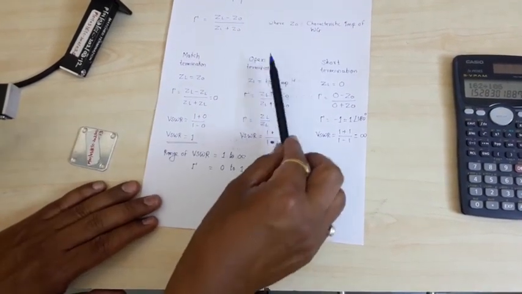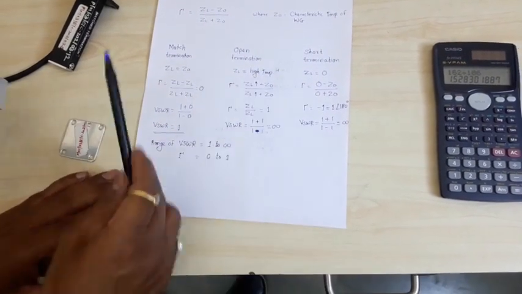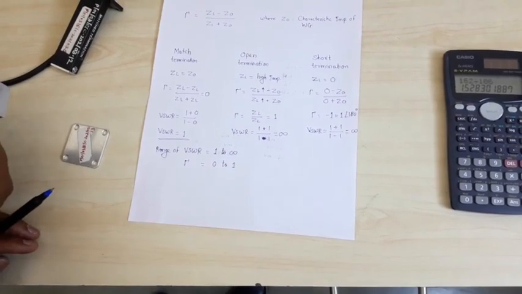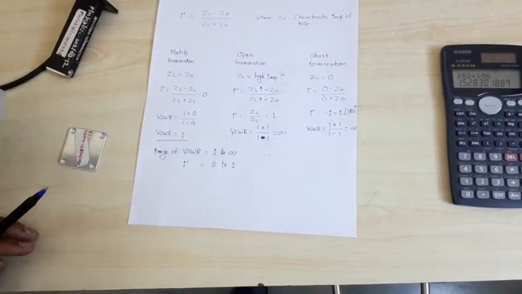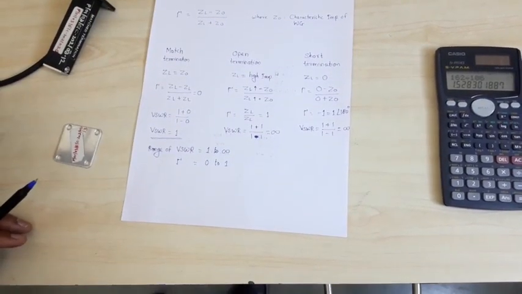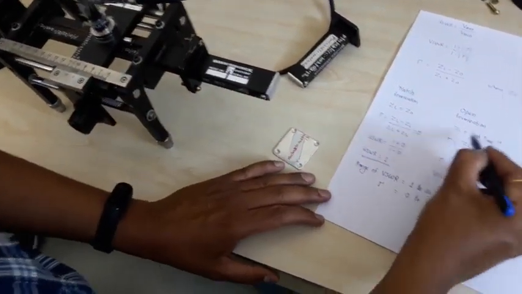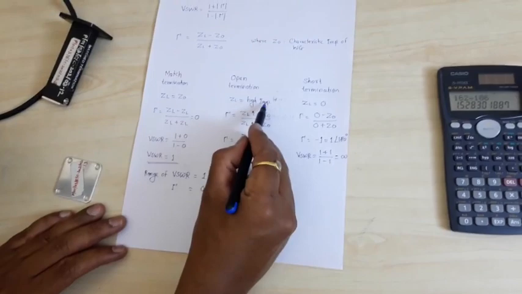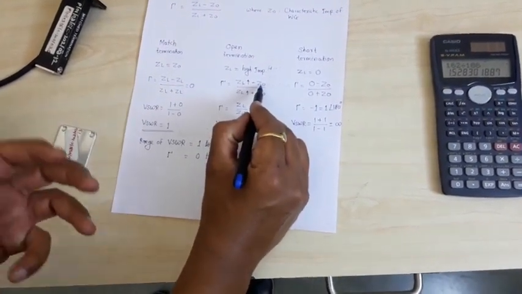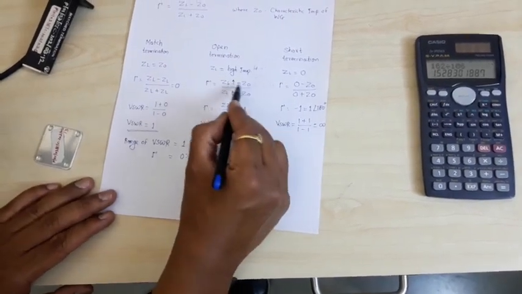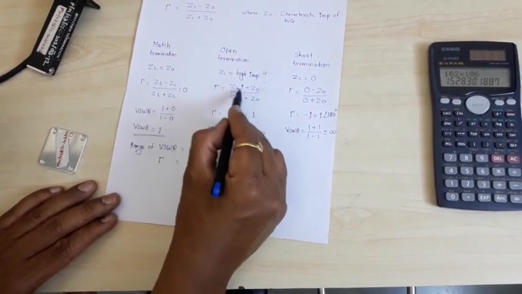In case of open termination, ZL, the load impedance, can be high because the termination is not there, and it is almost the intrinsic open space impedance offered to the termination of the waveguide. ZL is not similar to the characteristic impedance of the transmission line, approximately 50 ohm, which is very negligible compared to ZL.